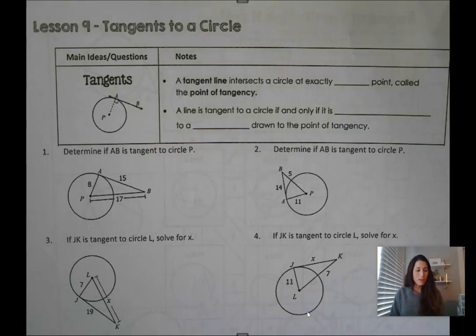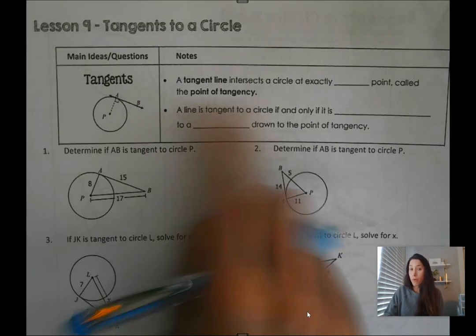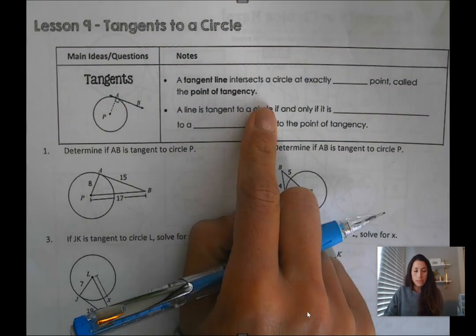We're in your packet on page 24. We're on lesson 9 and we're looking at tangents to a circle. So hopefully you've already filled in the toolkit for this. This is just a little bit of a review of what was on the toolkit for this lesson.